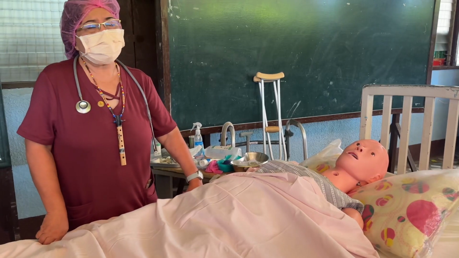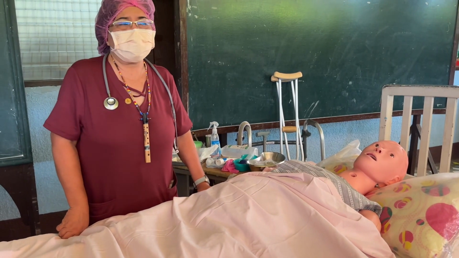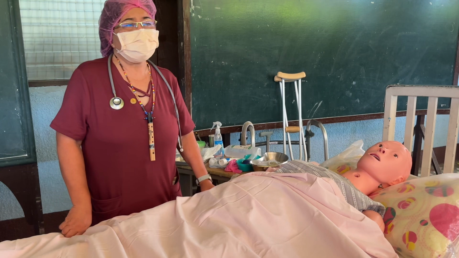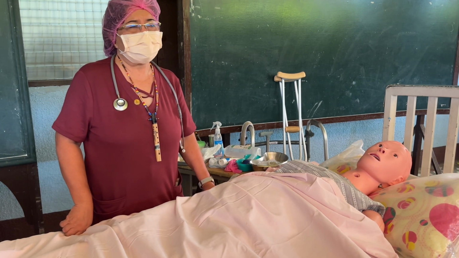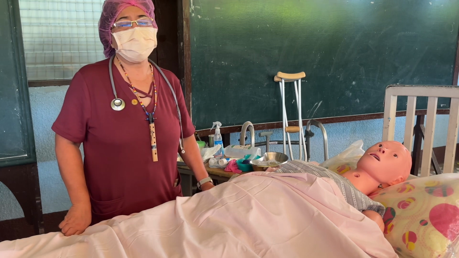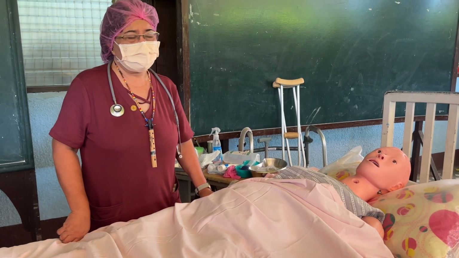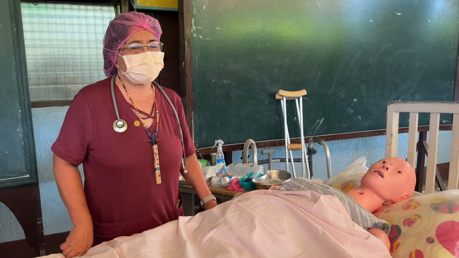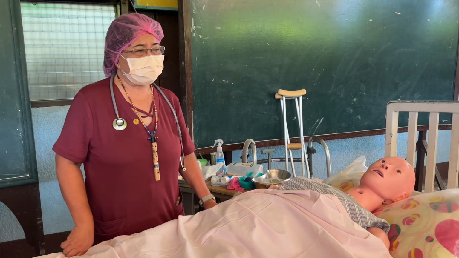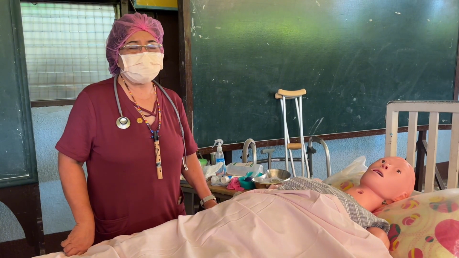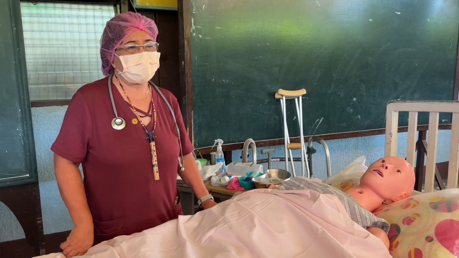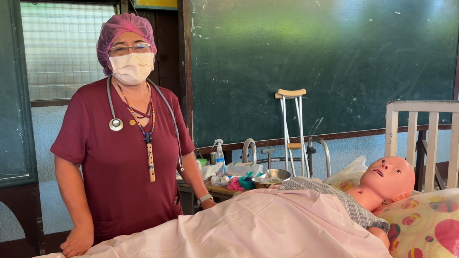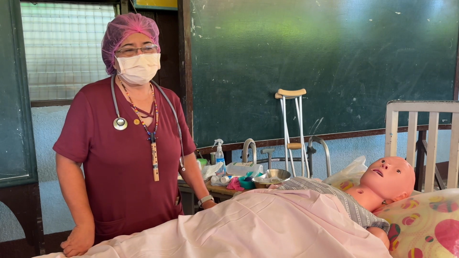At this point, we're going to learn the procedure which we call nasogastric therapy. When we say NGT, it stands for nasogastric tube. When a nasogastric tube is inserted in the patient, the indications are as follows. It is done for cases of gavage, meaning for feeding.